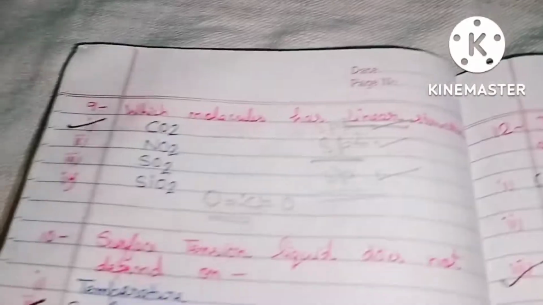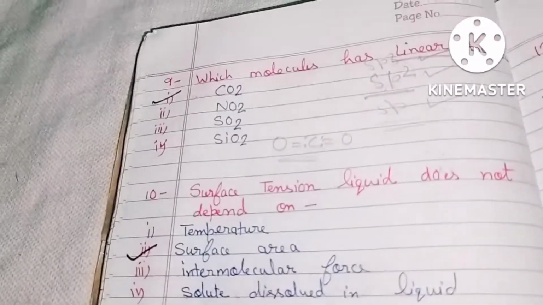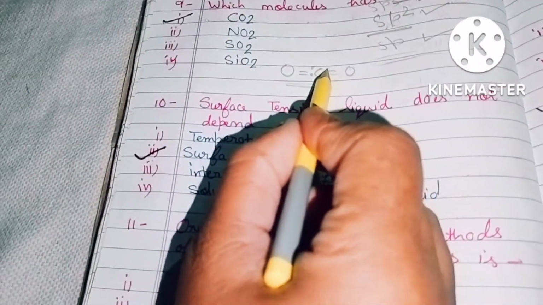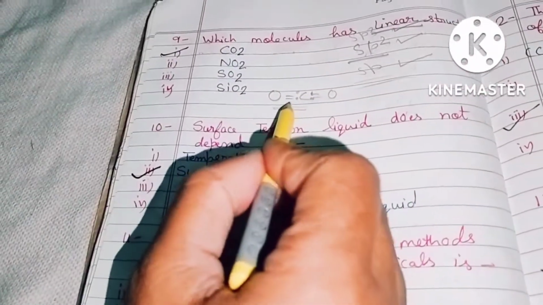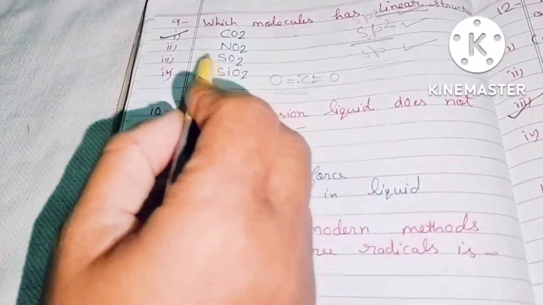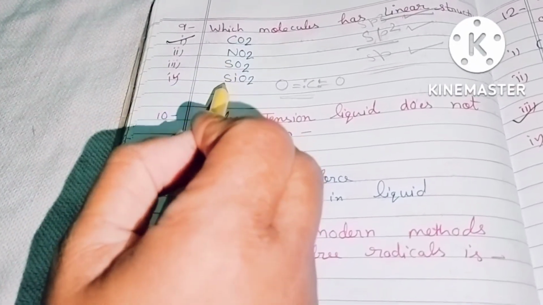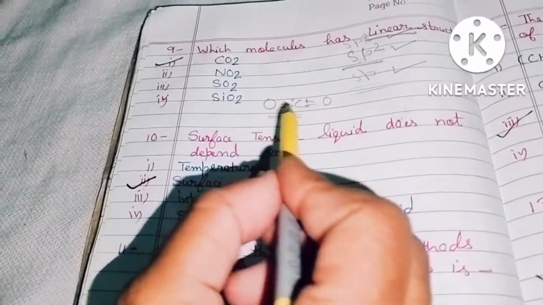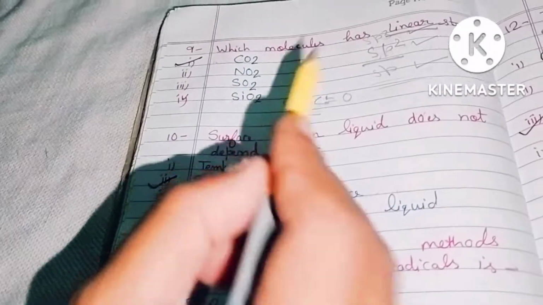So it shows a linear structure. But in nitrogen, sulfur and silicon compounds, there are unpaired electrons besides the bonds, so they show different structures. Only CO2 shows a linear structure.